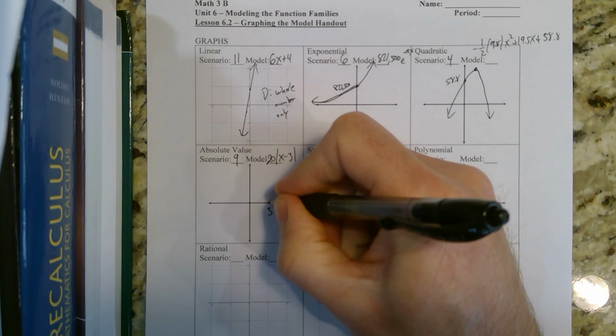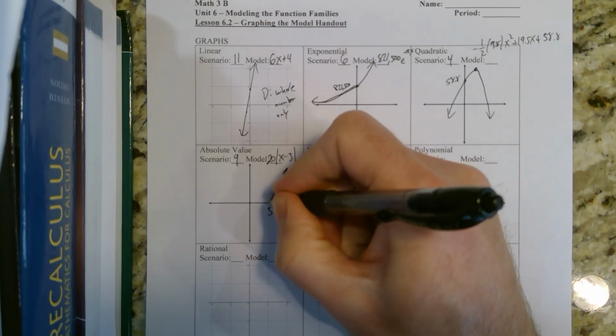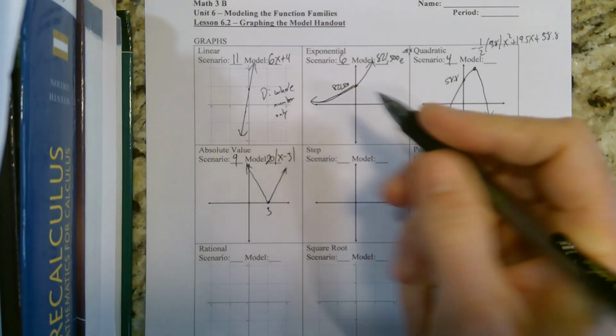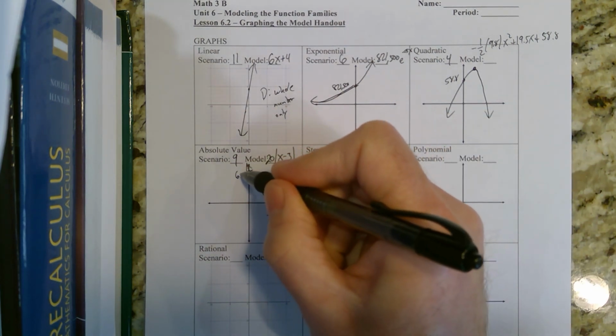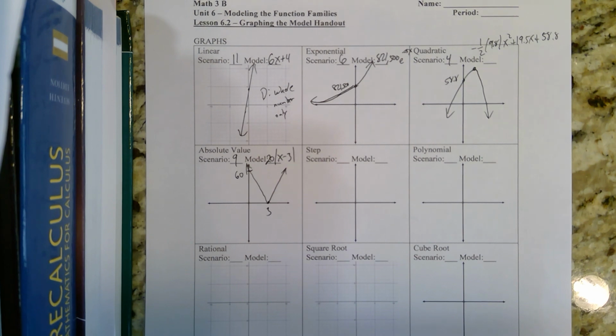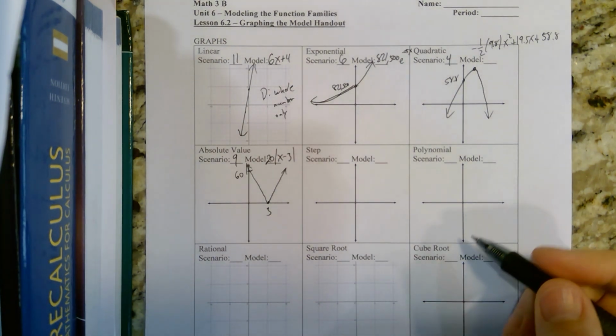Our slope is quite steep, 20. And that means when x is 0, that would be 60. So there's my y-intercept. All right. Next, our step function.